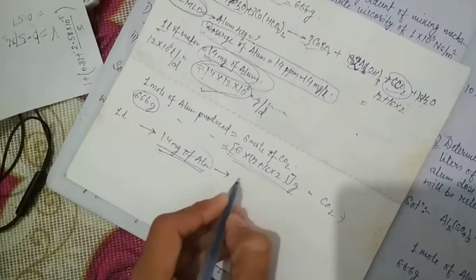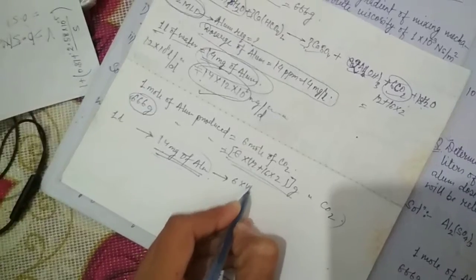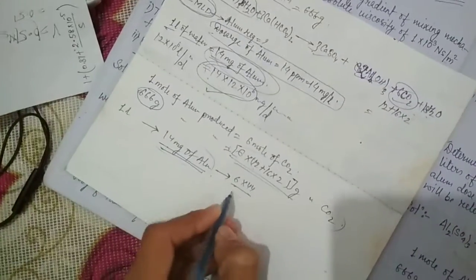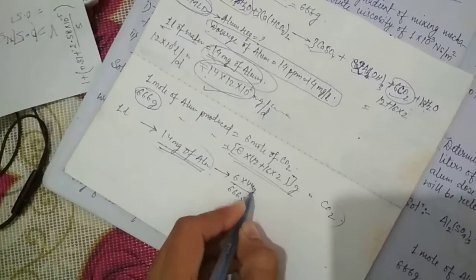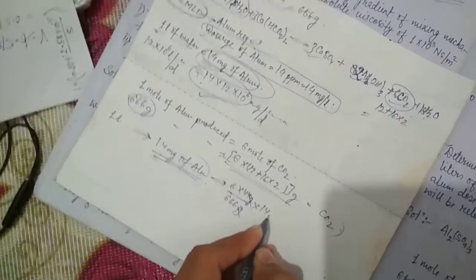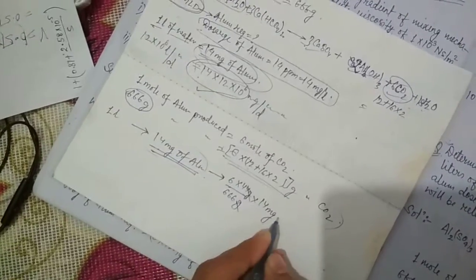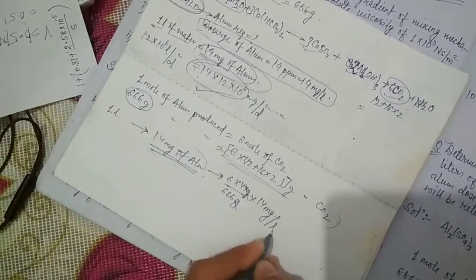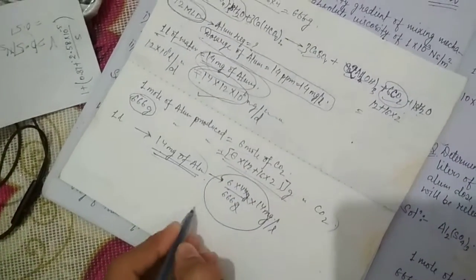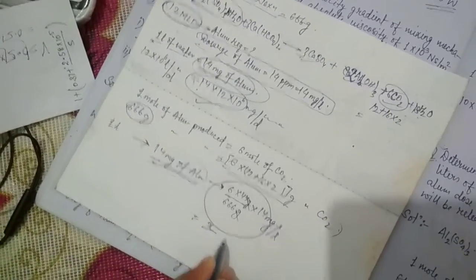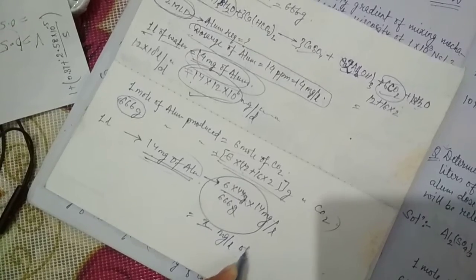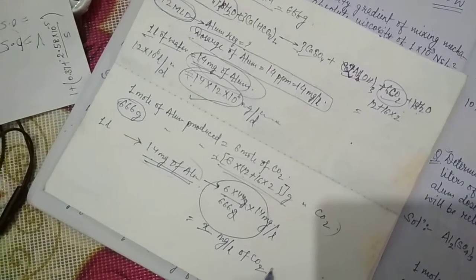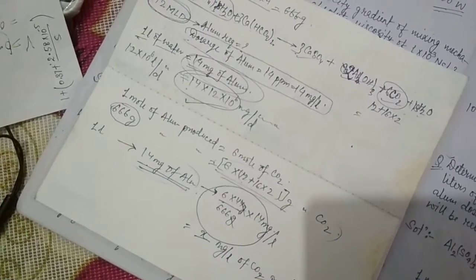For this we use the simple unit method. We put that gram downward, and it is also in gram, so gram and gram cancel, and multiply by 14 milligram. This answer is per liter, so it will give you x milligram of carbon dioxide produced. Okay, hope you understand the question.